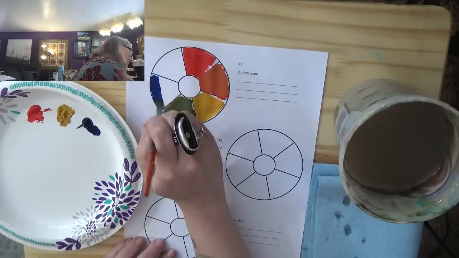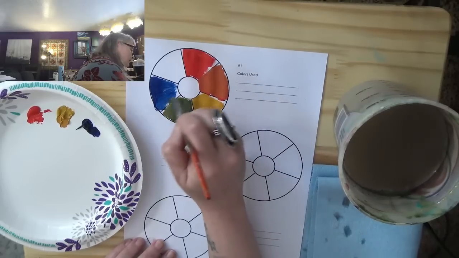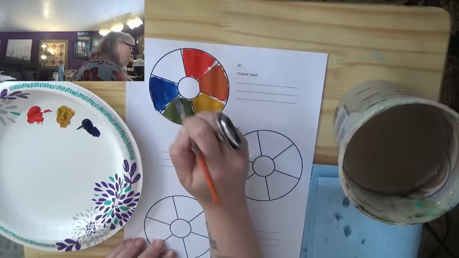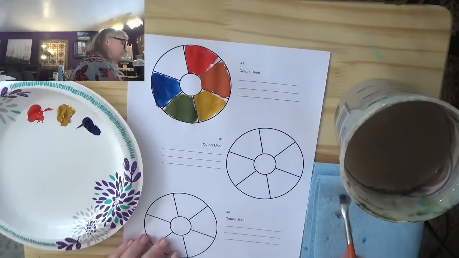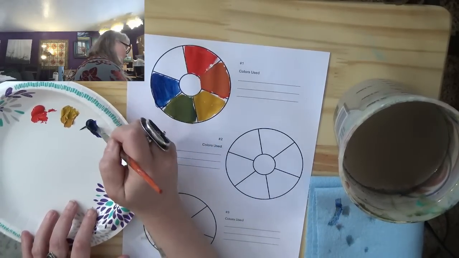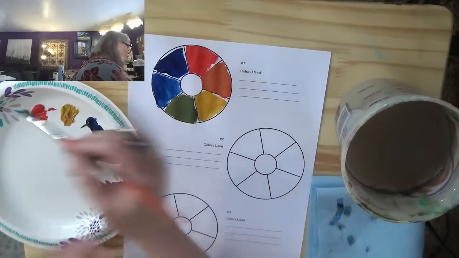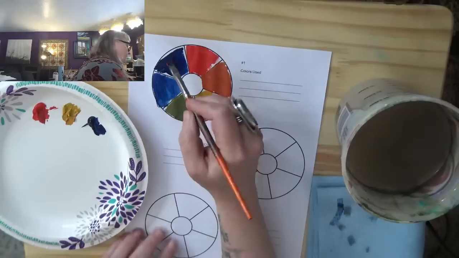The Prussian blue is very vivid. It's a nice saturated blue that would be great for the sky. Oh, I got some yellow on there. And let's see if we get a purple. Some blue and some red.